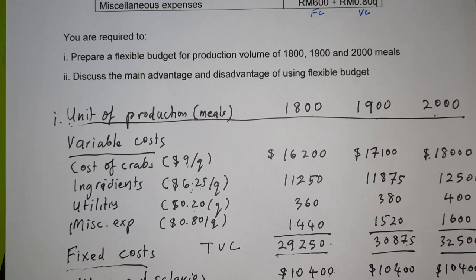And now, the main disadvantage of using a flexible budget is maybe it is difficult to prepare a flexible budget. This is especially if your business is a complex business and you have many costs of production.